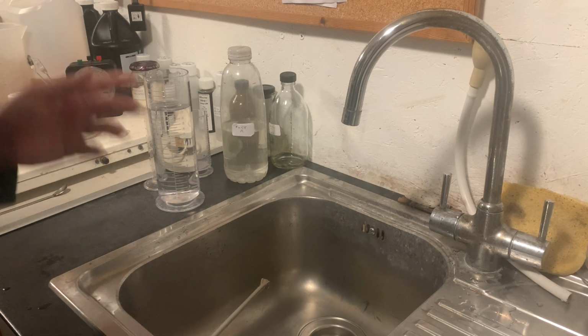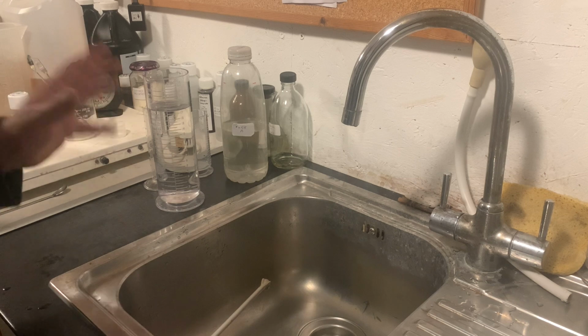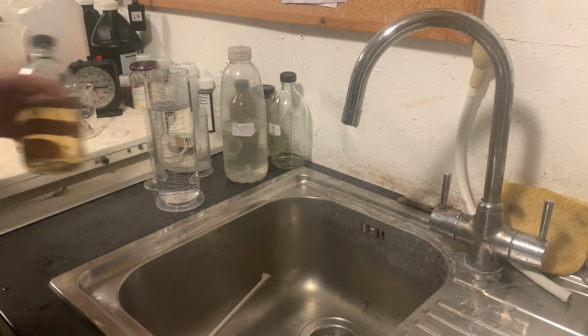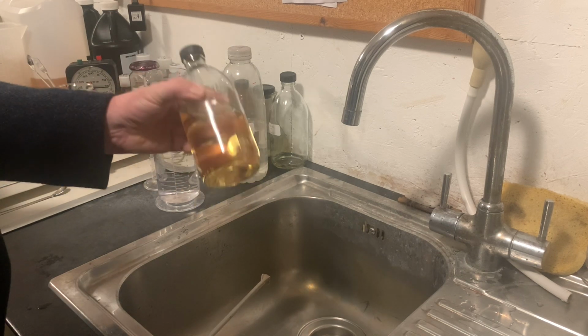Now that, to a lot of people, is a nice, simple, straightforward way of doing it. And I'm going to show you now how to make this second liquid developing agent solution.